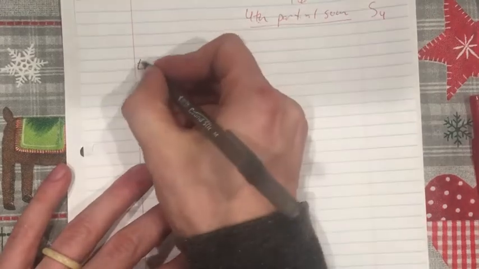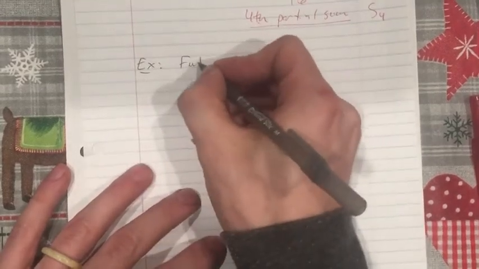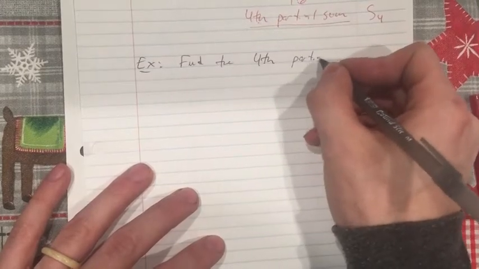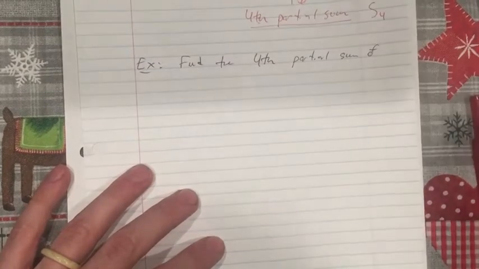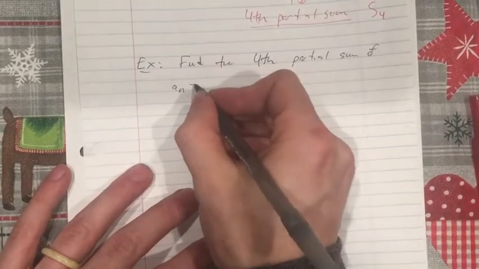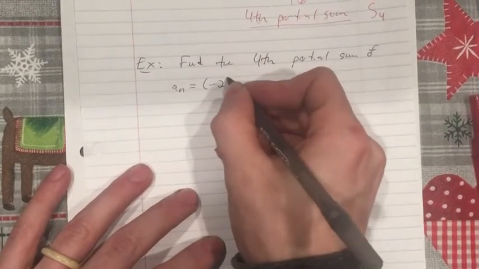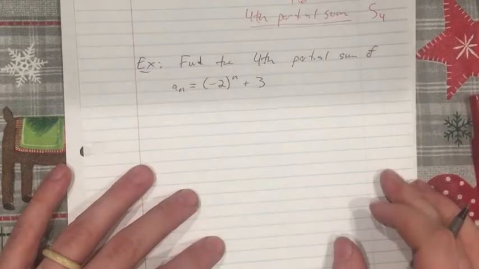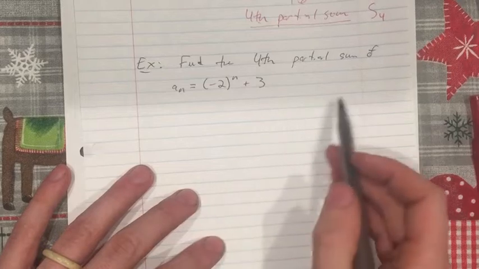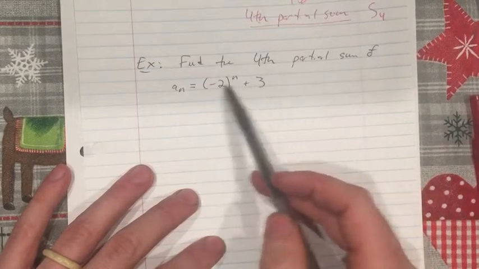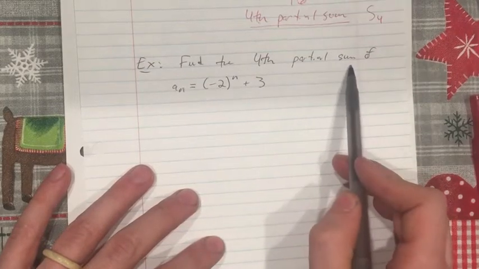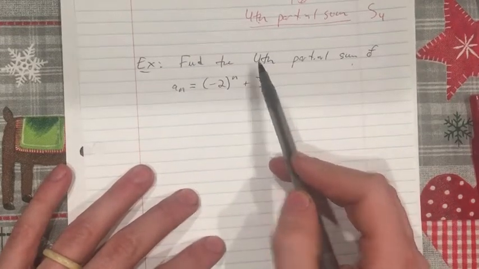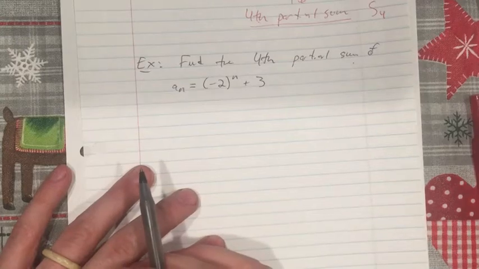Okay, so here's an example. Find the fourth partial sum of a sub n equals -2 to the n plus 3. Okay, well, what does that mean? Oh, well, the fourth partial sum, that means take the first four terms and sum them up. Okay, so of course we could go infinite terms, but this says the fourth partial sum, so we only need to take the first four terms and sum them up.